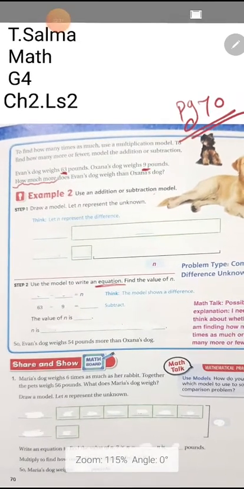So here in the first section, I am using the bar model. So I will use the model to know the difference between the weights. So the first one is Evian's model, or sorry, Evian's dog. So the model for Evian's dog, this bar model, and the weight for this dog is 63.